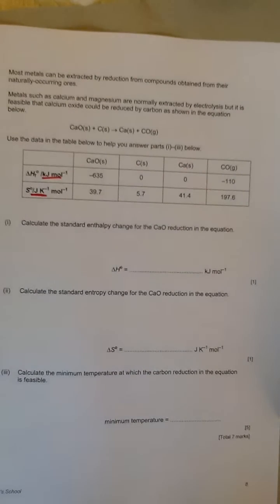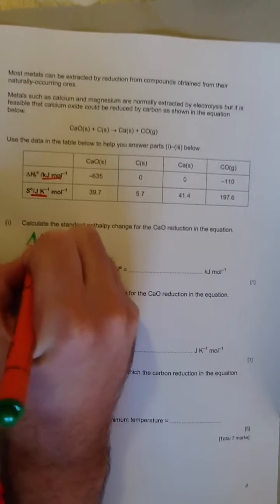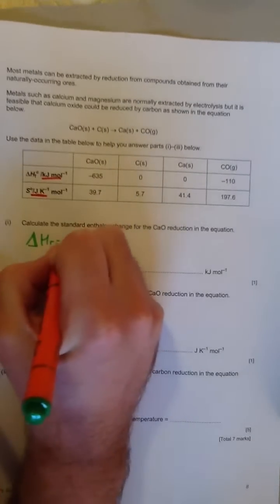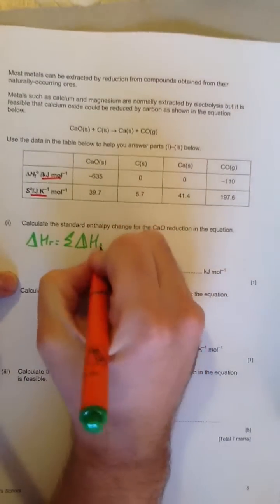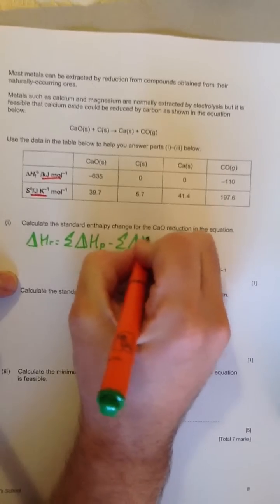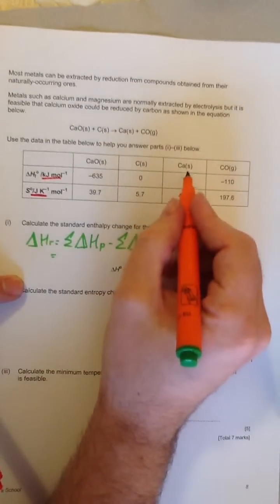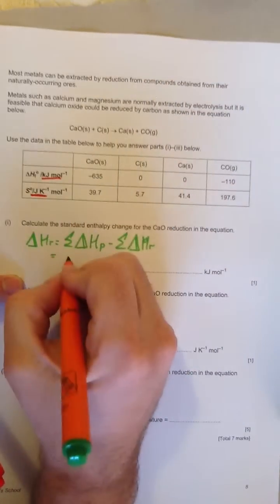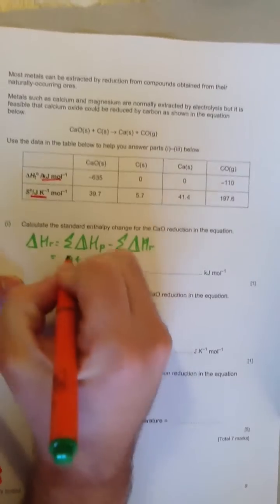So the question says, calculate the standard enthalpy change for CaO in the reaction. So going back to AS, delta H of a reaction is the sum of all of the enthalpies of the products minus the sum of all the enthalpies of reactants, and the products are calcium and CO, so it's 0 plus minus 110.